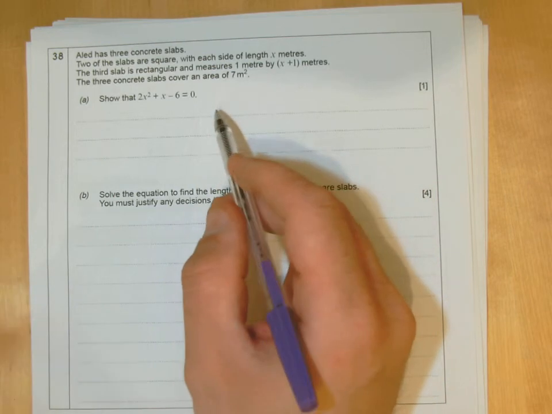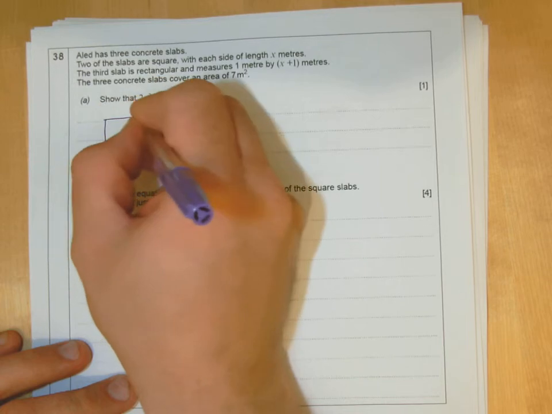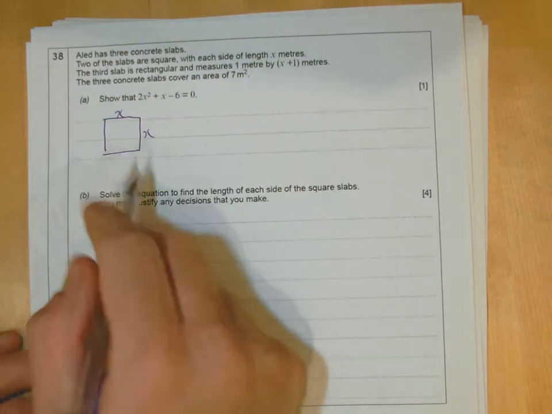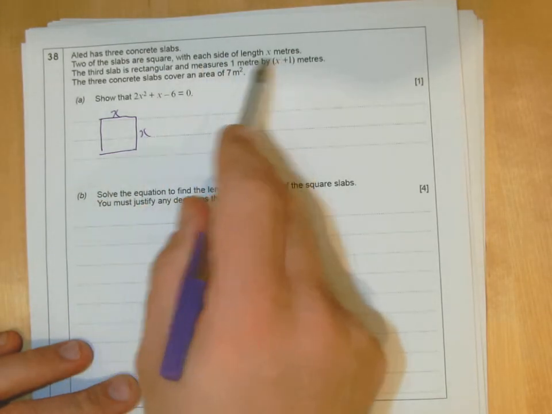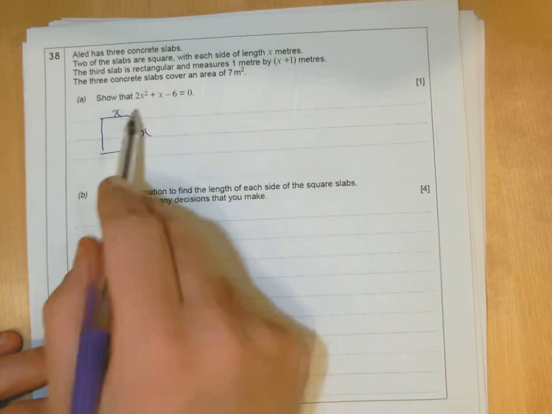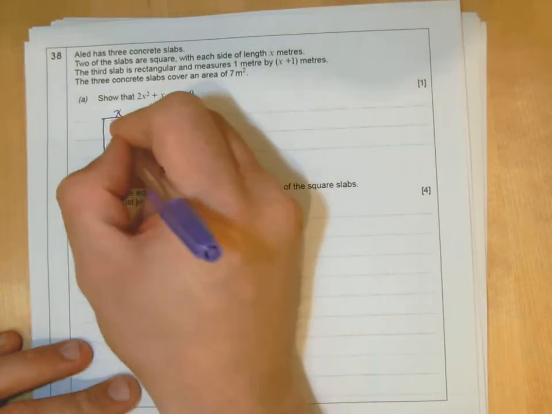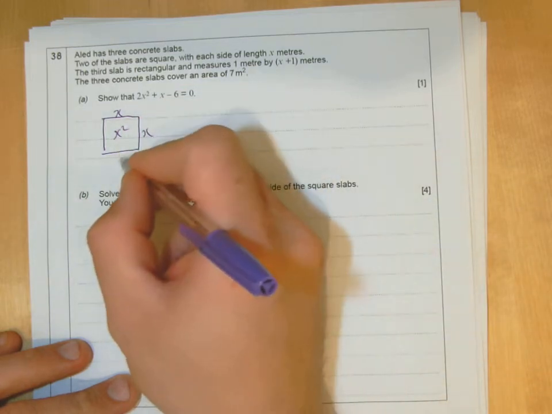slab, as you do, of side x meters. So you've got your square here, x. Because it says square with each side of length x. Well, each side is x, isn't it? Because it's a square. So the area then will be x squared. Now that's times 2, isn't it? You're timesing that by 2.